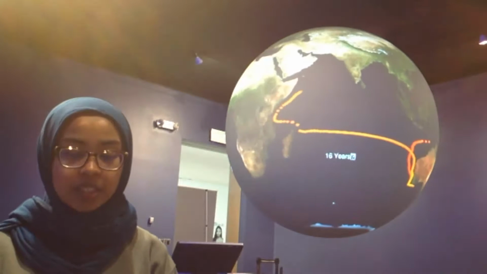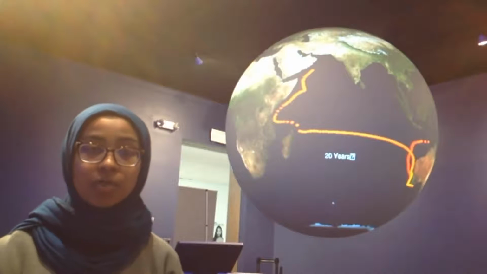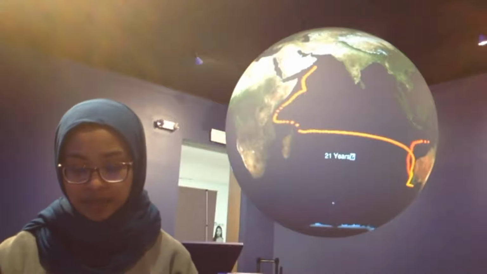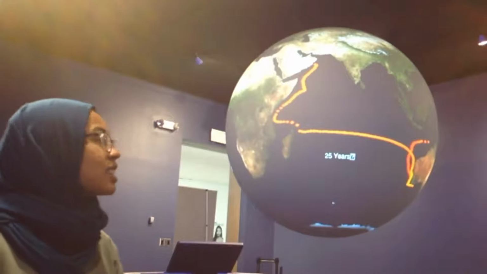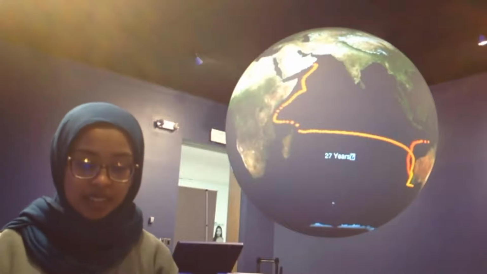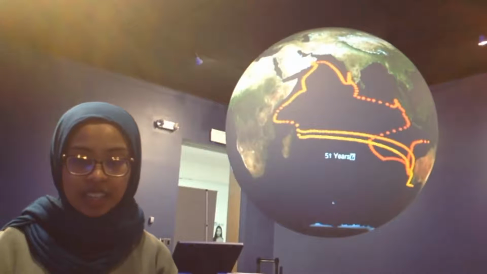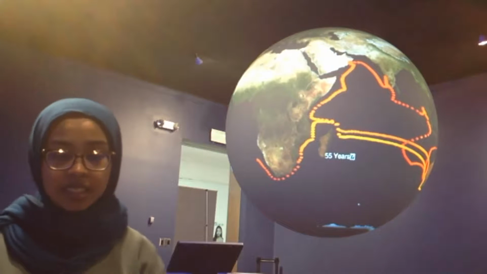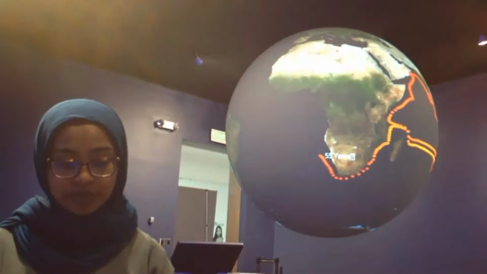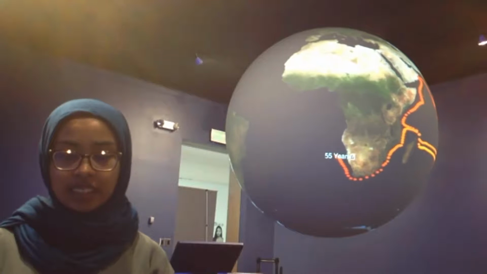And so we're going to explore and see where this pollutant is going to end up. And it's quite a long data set, so I'm going to fast forward a little bit. But it's around the Indian Ocean, and then it circles there for a while before, around 50 years, it finally crosses South Africa.